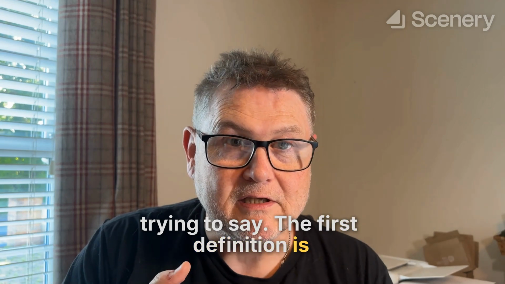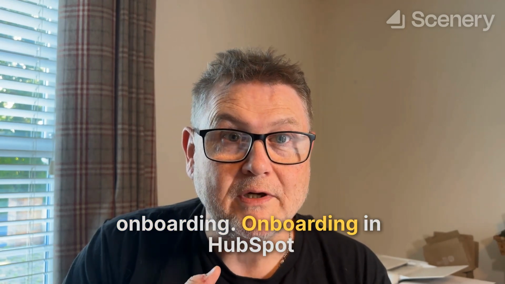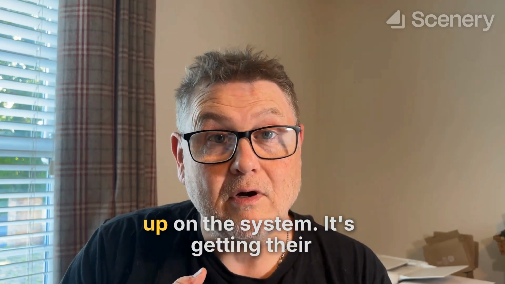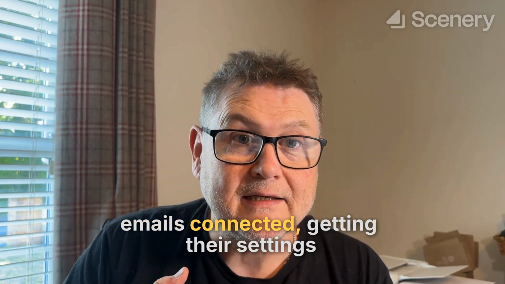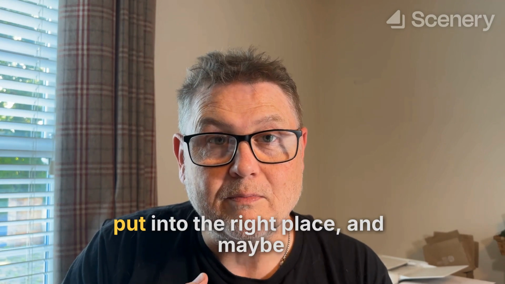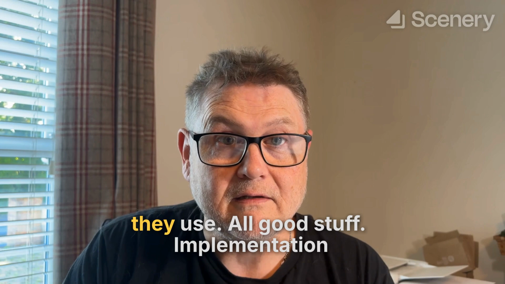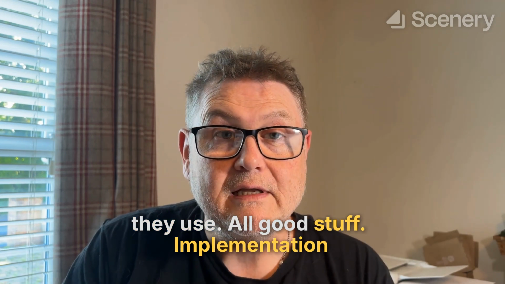The first definition is onboarding. Onboarding in HubSpot language is basically getting people set up on the system. It's getting their emails connected, getting their settings put into the right place, and maybe getting them trained on the tools that they use. All good stuff.